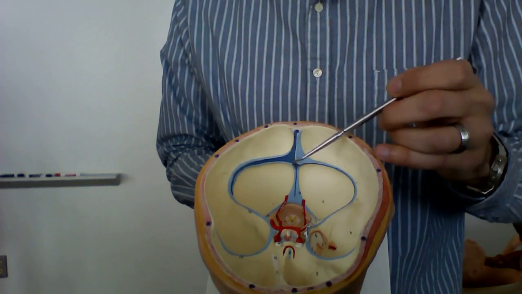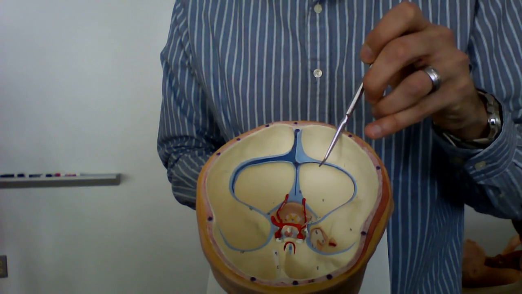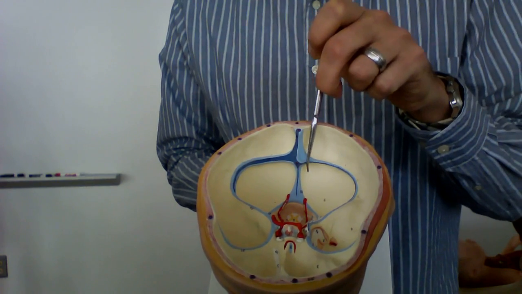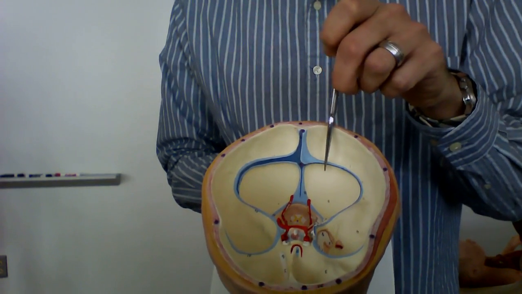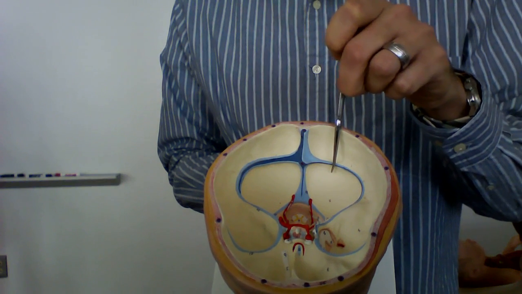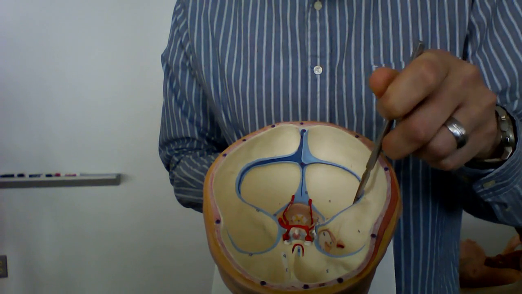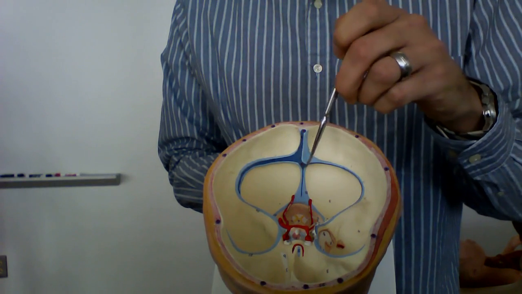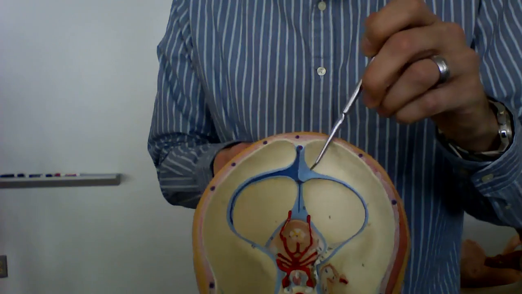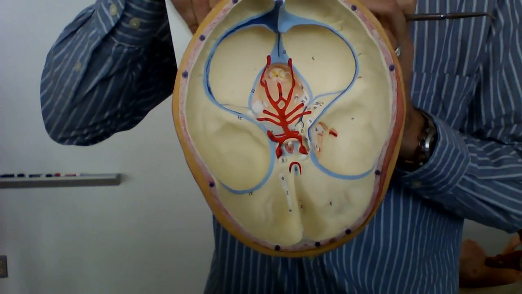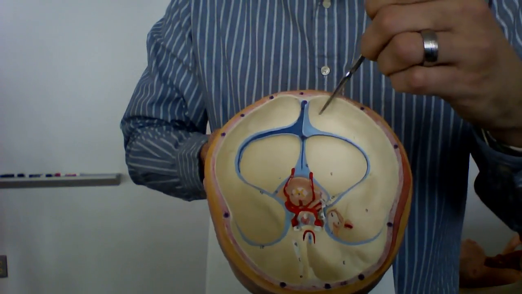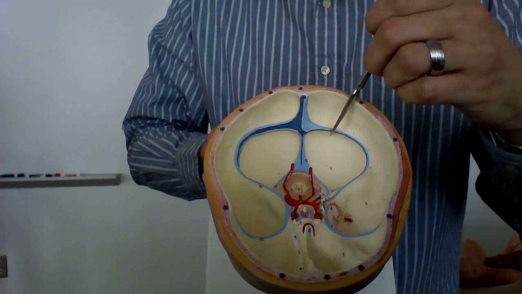Then to the sides, going laterally, we have the transverse sinus, and then we have the sigmoid sinus where it makes this curve. I can show you more of it here. The transverse sinus is going to be over the occipital.